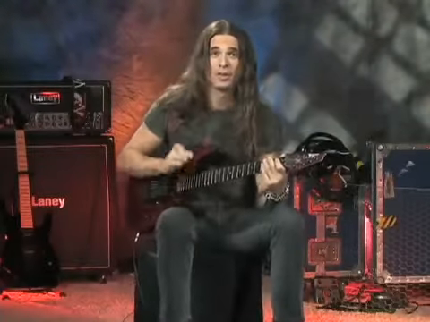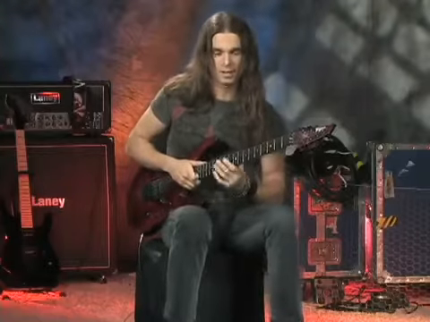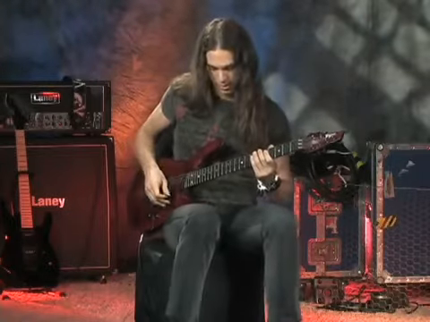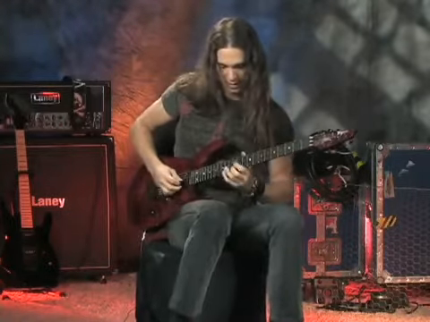All right, let's talk about the song Inferno. I'm gonna show you guys the first lick of the song, and from this lick, I'm gonna show many different ways of playing it. So, start like this.